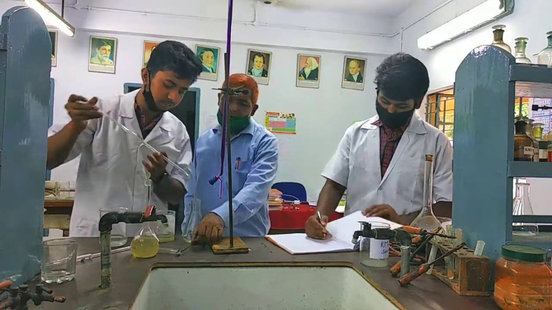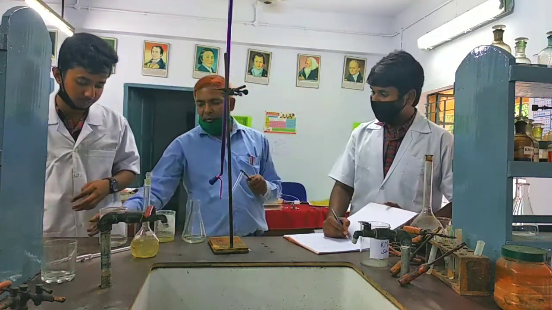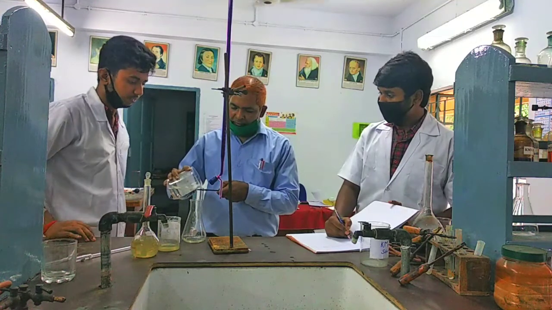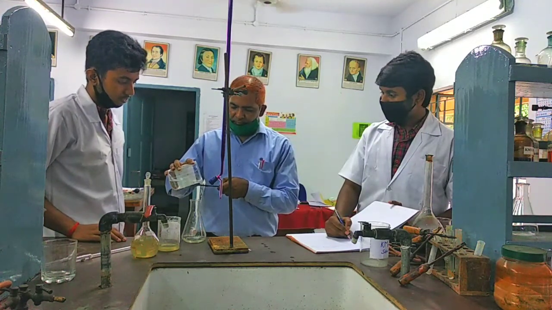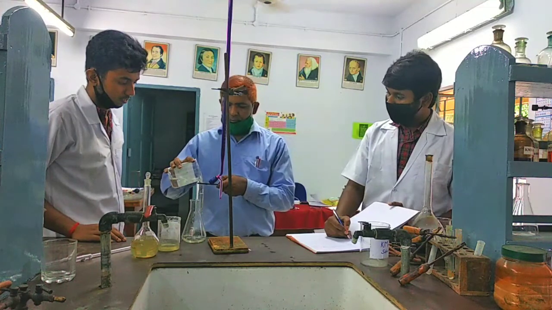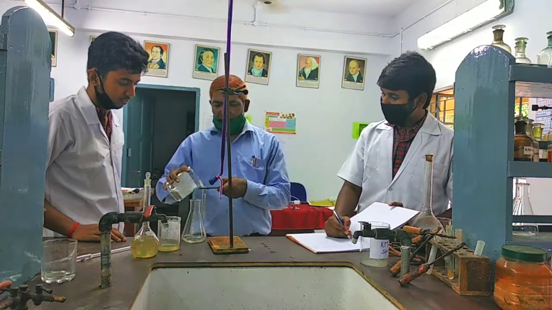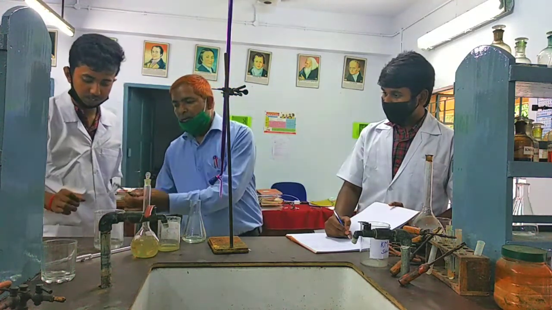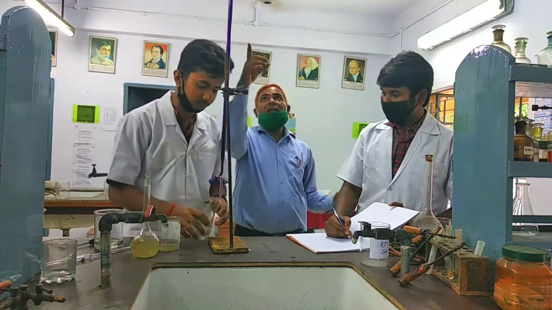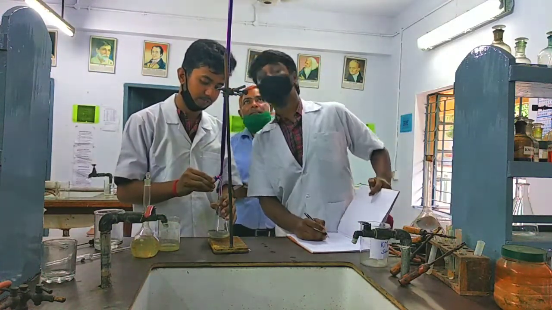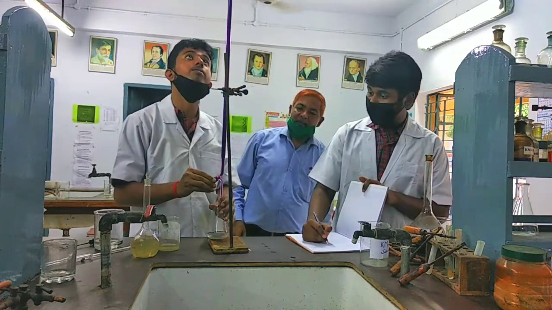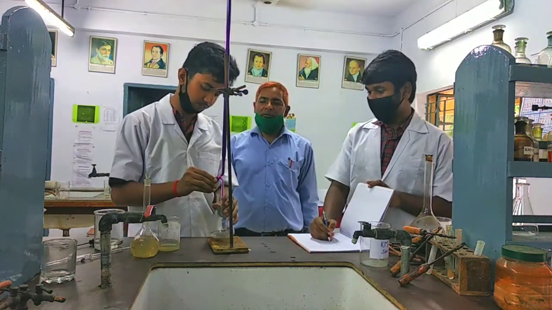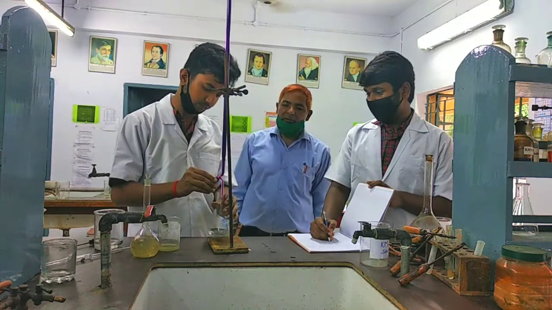Process is similar to experiment 1. Then we will put 1 full test tube of dilute H2SO4 in the Mohr salt. Then note down the initial point. Initial point is 0. And always keep in mind the flow speed of KMnO4 should be slow. Very slow.